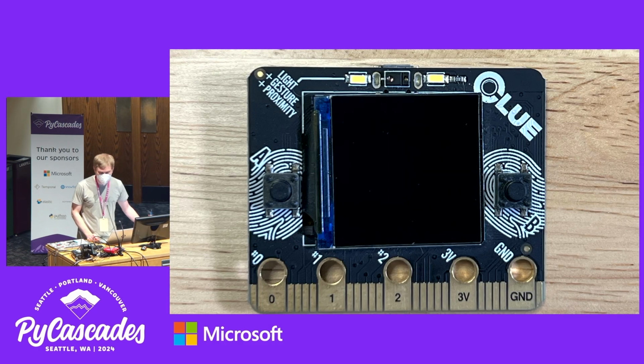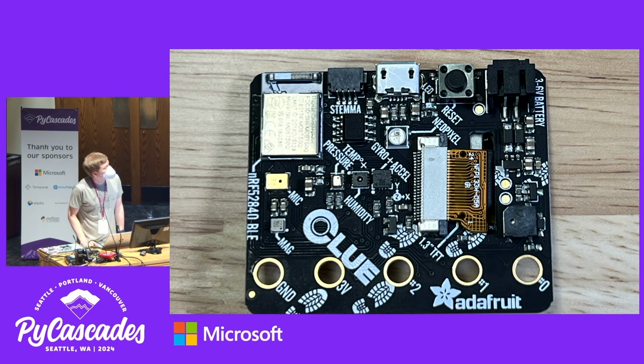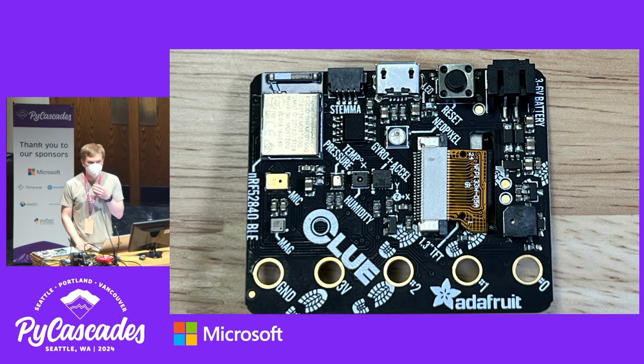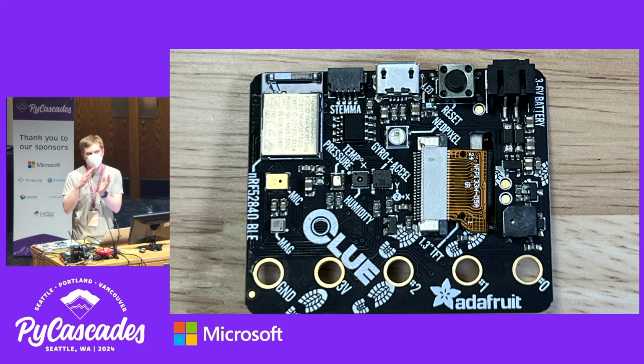So for example, we have a Clue board. This is how big it actually is. But let me give you a quick tour of what that means. So this is the back of the board. A board is like a printed circuit board, where a bunch of components are wired together using a printed circuit board. So first there's a USB plug at the top. So you can plug this into your laptop or desktop using that.